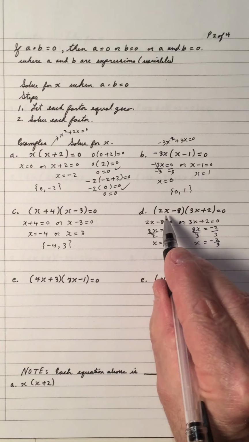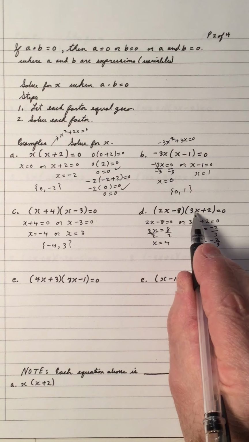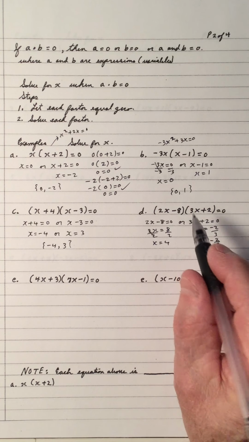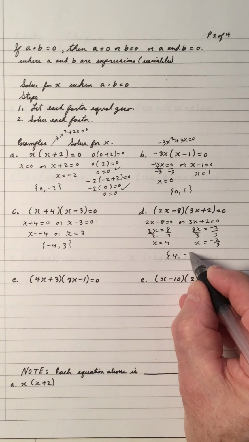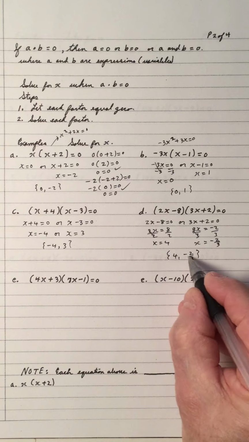So again, a quadratic. Why? Because 2x times 3x gives me 6x squared. Two answers. So the solution, you can have x as 4 or x as negative 2/3. Both of these will work.